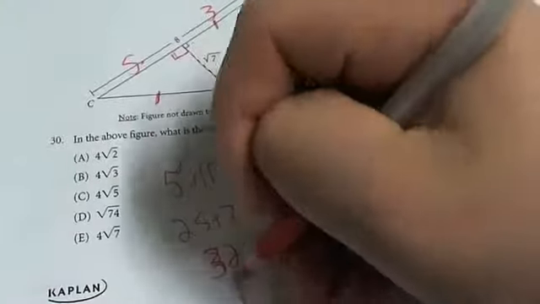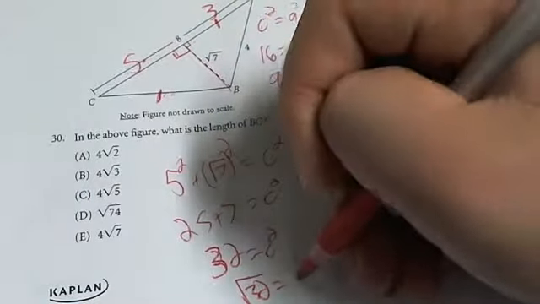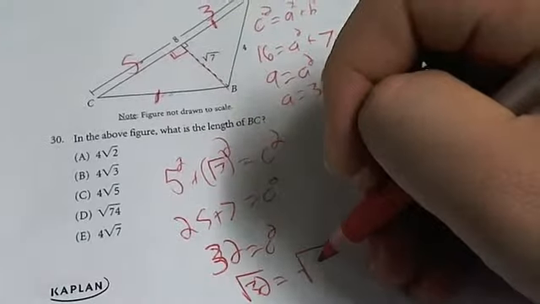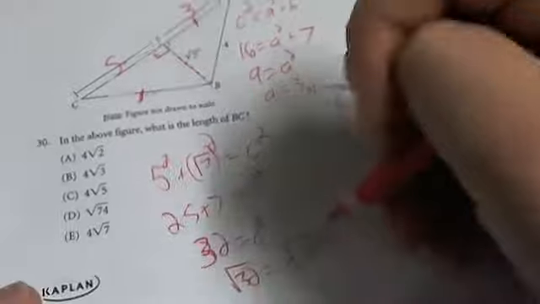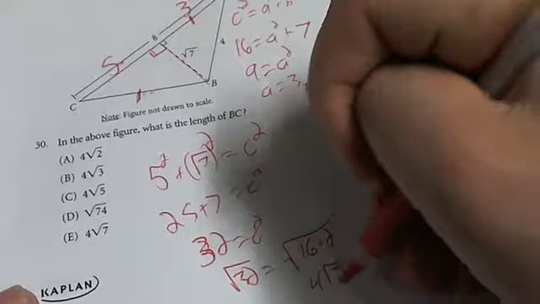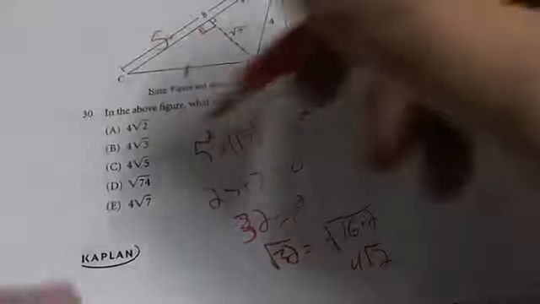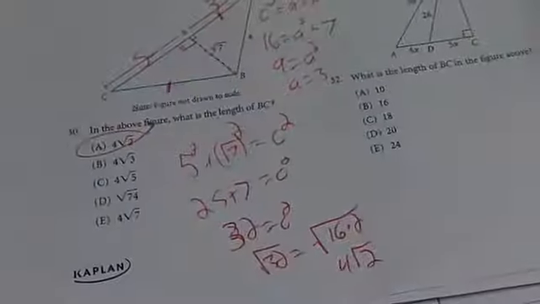Let's take a square root of both sides. Square root of 32, we can rewrite that as 16 times 2. So square root of 16 is 4, and you're left with the square root of 2. So the answer is 4 square root of 2, which is A.